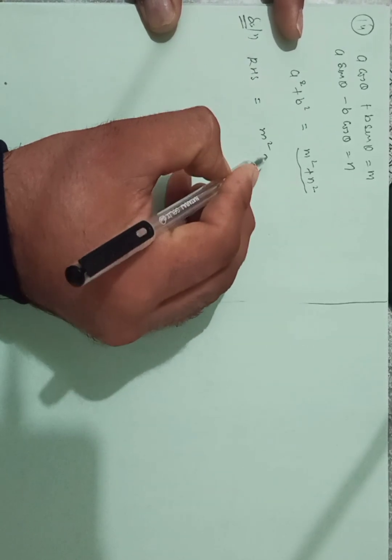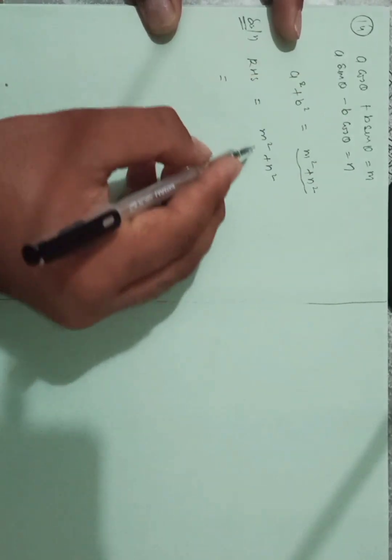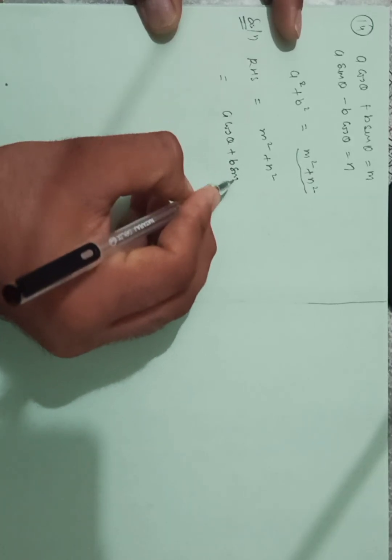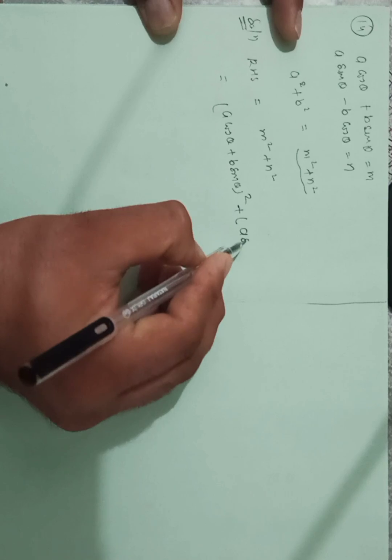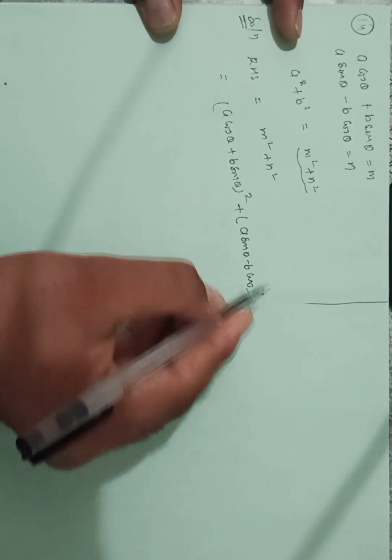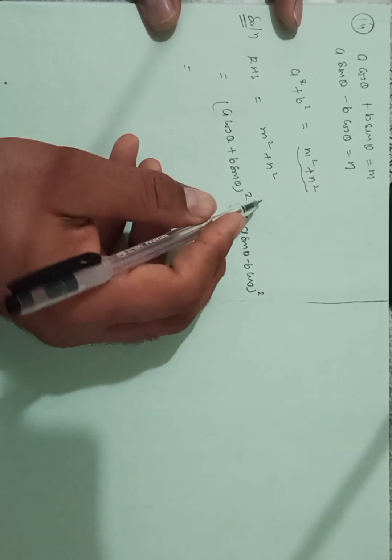we have m square plus n square. So I'll use the value of m and n from this one. So instead of m, I'll use a cos theta plus b sin theta, and it's all square. And instead of n, I'll use a sin theta minus b cos theta, and it's a whole square. So I'll open this bracket by using a plus b whole square.